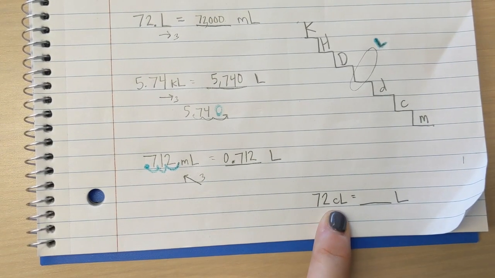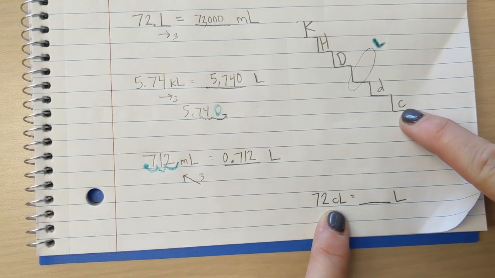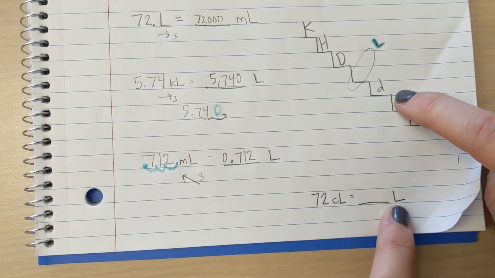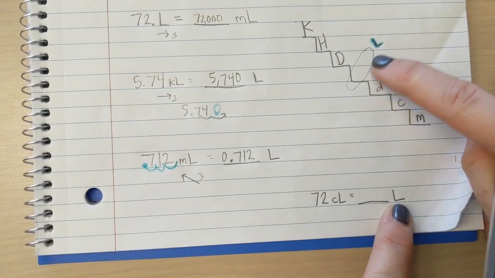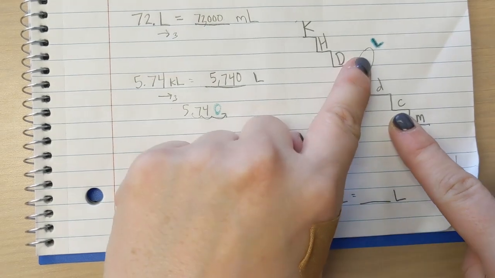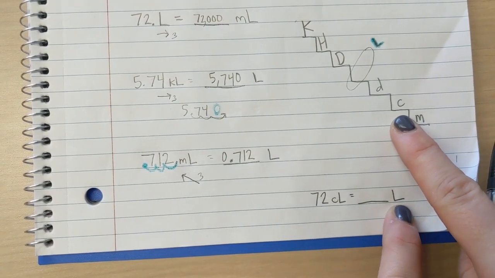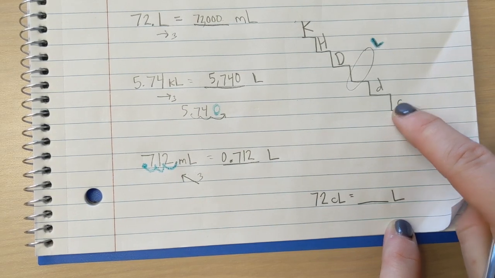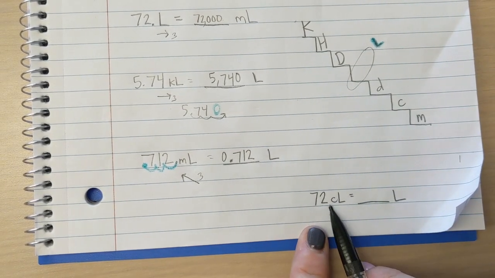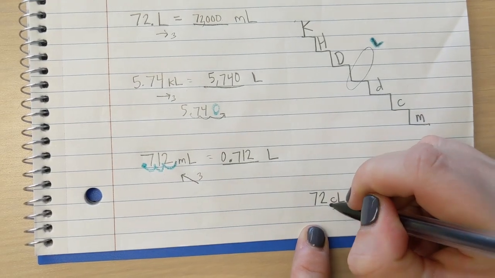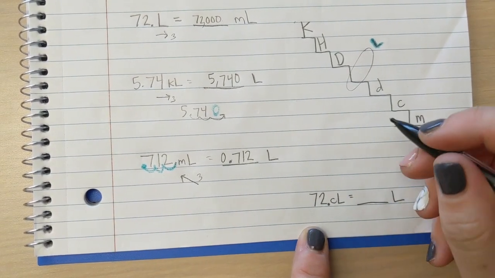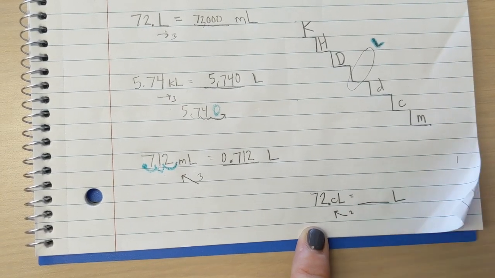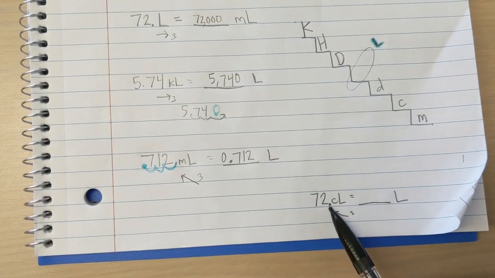You would find centiliters, which is right here on the C. You're going to be moving up the staircase to get to liters, or moving backwards, right? You're moving the decimal backwards. How many times? Well, until you reach the L step. How do I know the L step? Because that's what it's asking for. So centi, you're going to go backwards 1, 2 spots. Where's the decimal on 72 right now? It's at the end. And I'm going to go backwards 2 spots, or 2 place values. So it goes 1, 2.